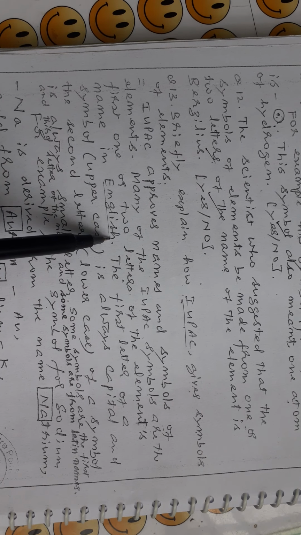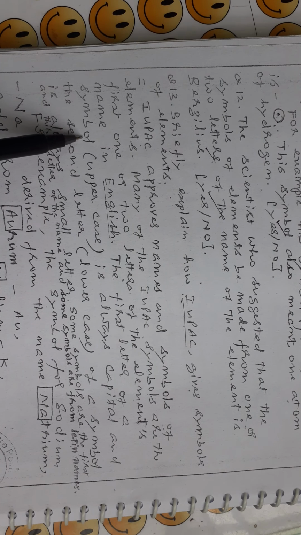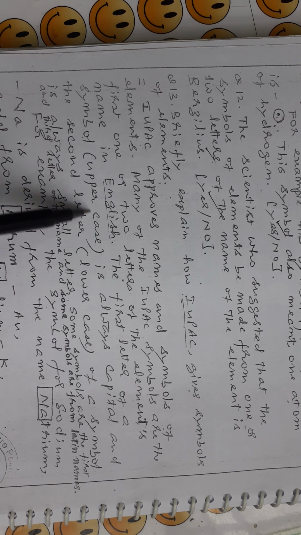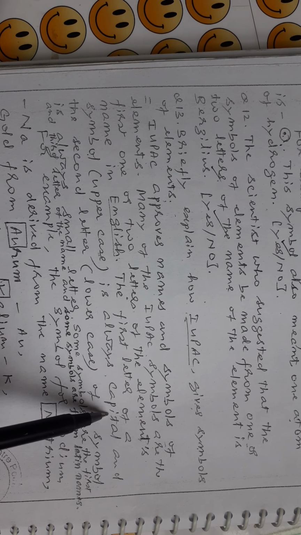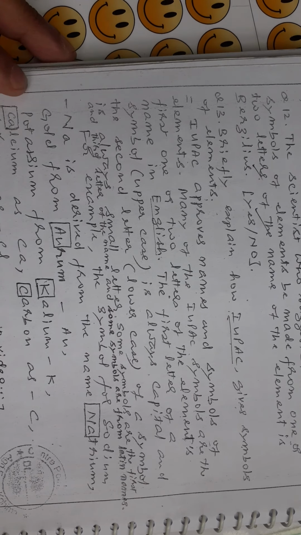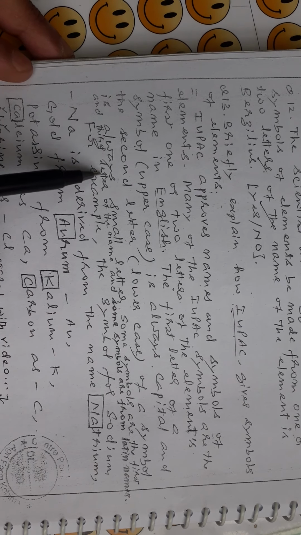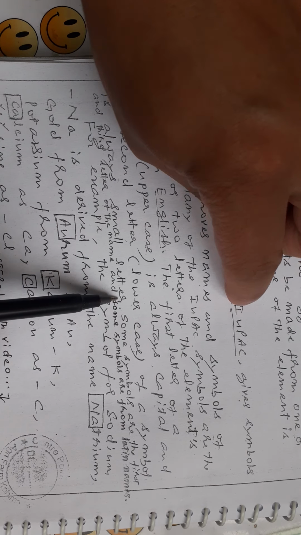Most of the elements are derived from the English name. The first letter of the symbol of an element is uppercase, which means it's always a capital letter. If there are two letters, the second letter is lowercase and should always be a small letter. That's the rule from IUPAC.